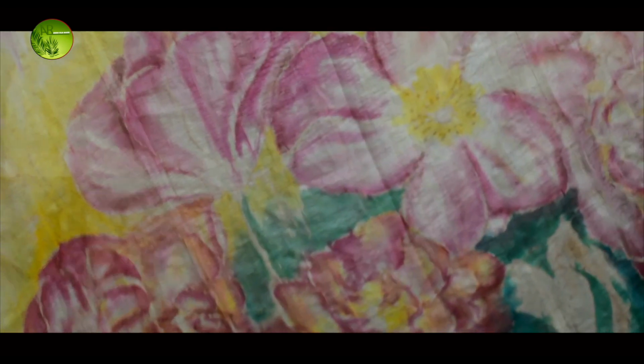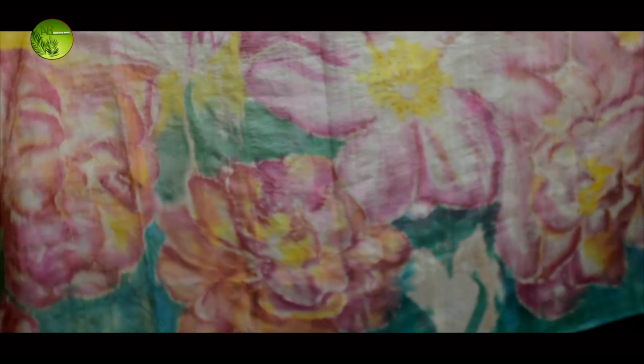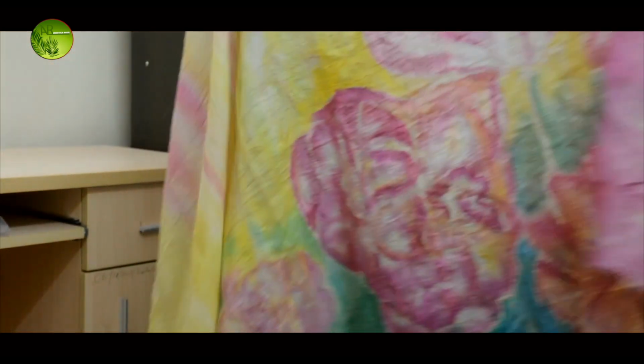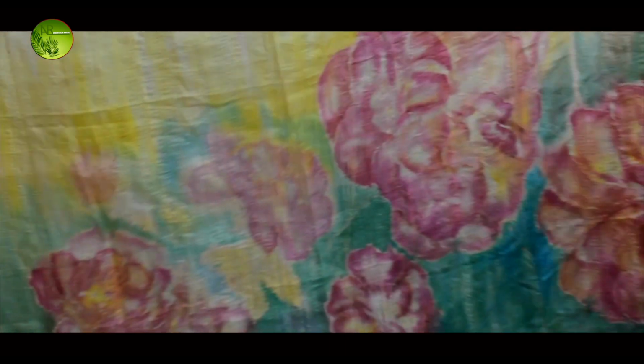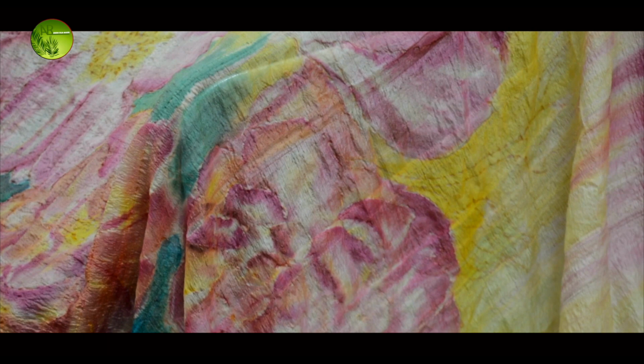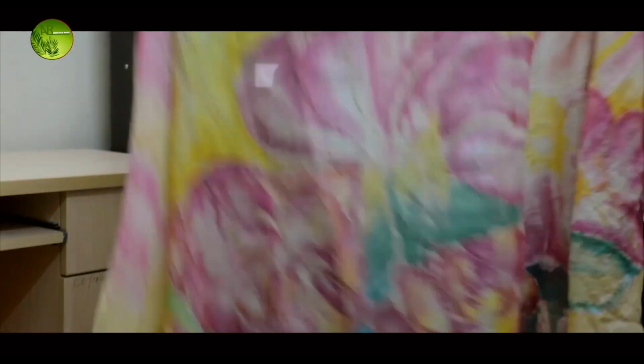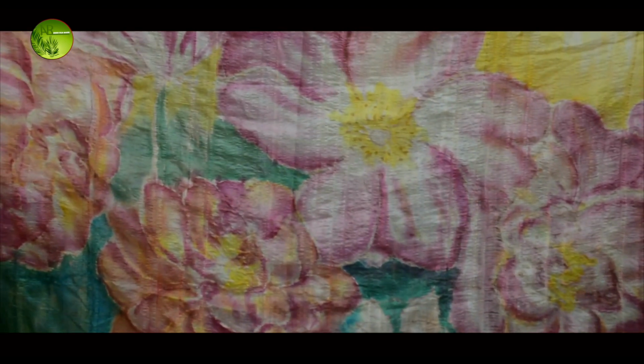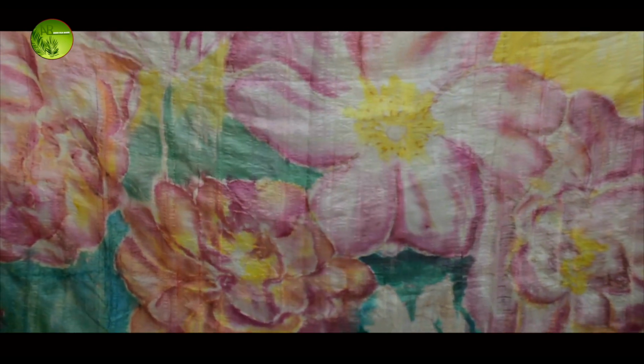So this piece that you're going to see here, it has taken me four slots to get it to where it is right now. One day I had to do all the outlining and let it dry. The other day I started with the coloring, and then the third day I still colored the flowers and finished them. Fourth day I did the background.